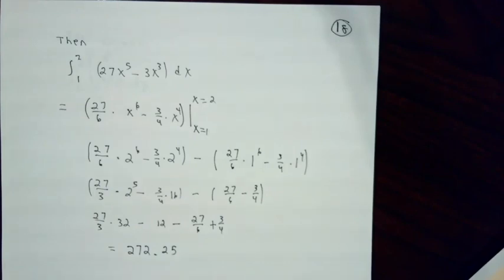Assuming that I've done my arithmetic correctly, the resulting value for the iterated integral is 272.25. So, assuming that we can do all of the antiderivatives involved, the mechanics of calculating one of these iterated integrals is now clear to us.